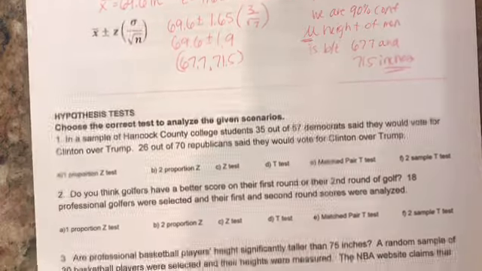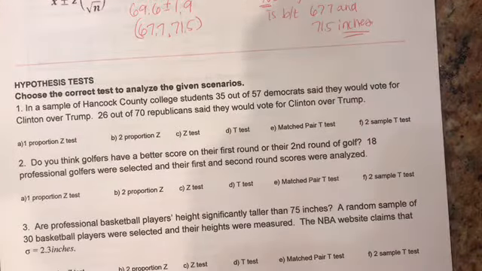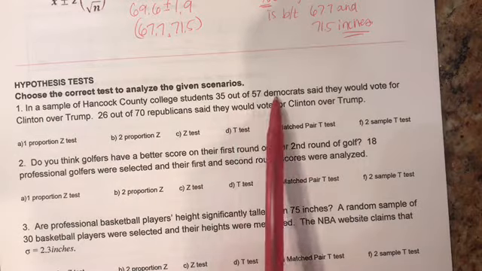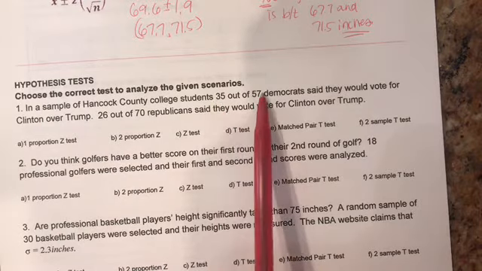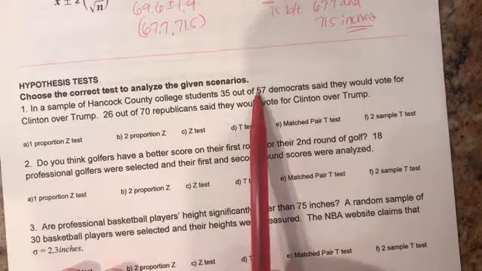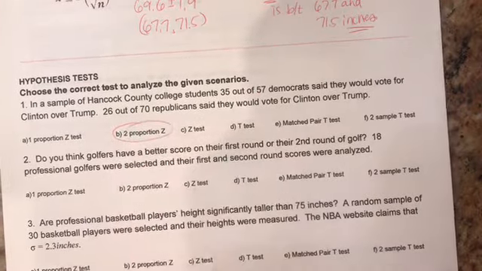All right, hypothesis test. Read these over and try to pick which hypothesis test we're talking about. If you kind of skim through this, it sounds like two proportions, 35 out of 57, 26 out of 70. So that would be a two proportion Z test.